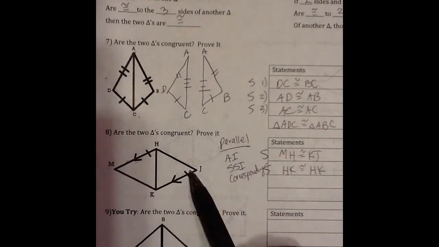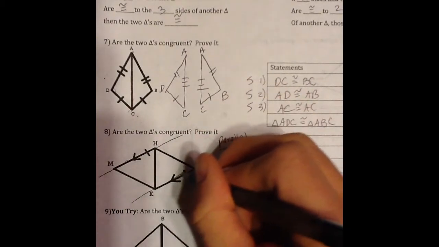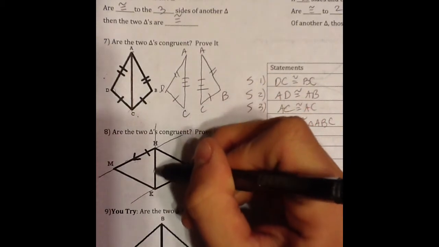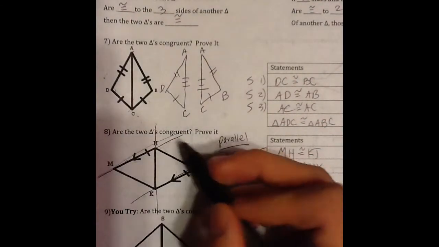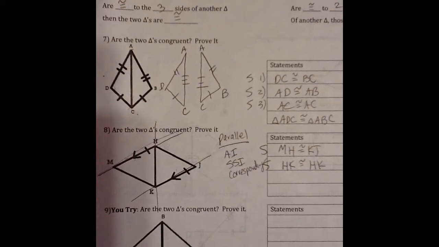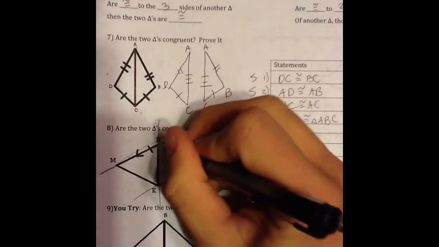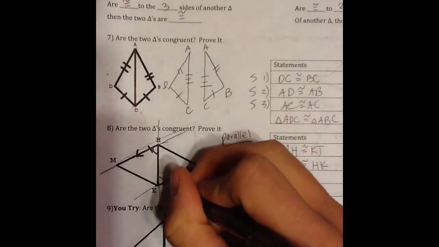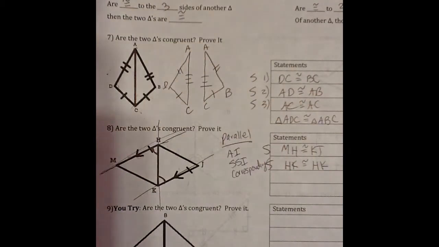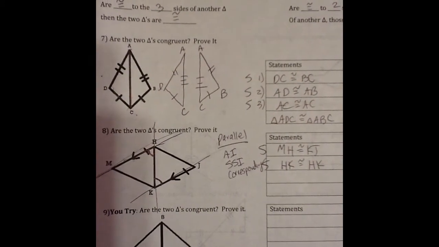If these are parallel, and you can draw and extend it if you need to help you visualize, you have a transversal coming through right there. Maybe that makes it a little more complicated, I don't know. But two parallel lines and a transversal. So this angle right here and this angle are alternate interior. And we learned that alternate interior angles are equal.